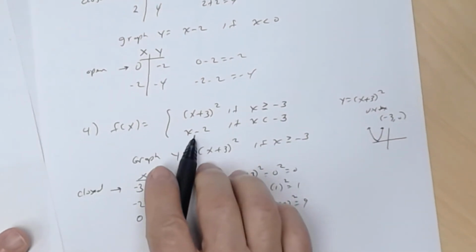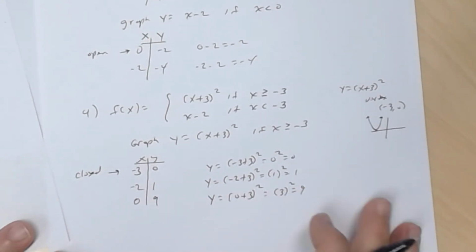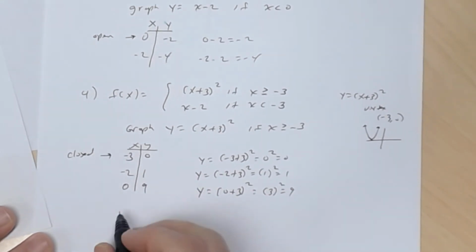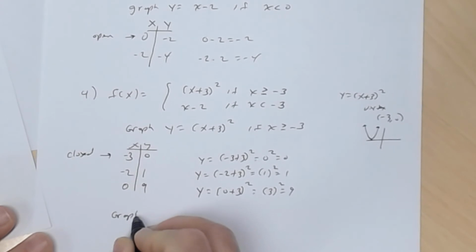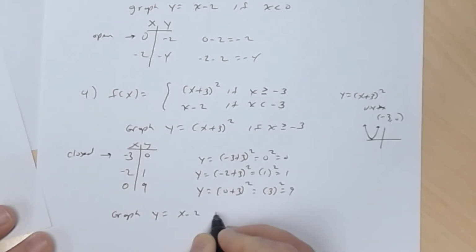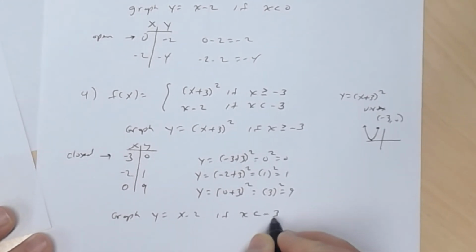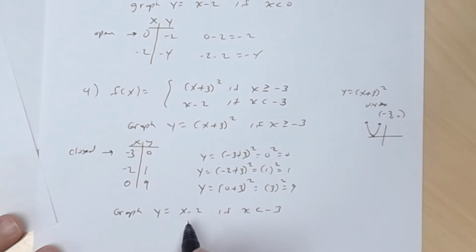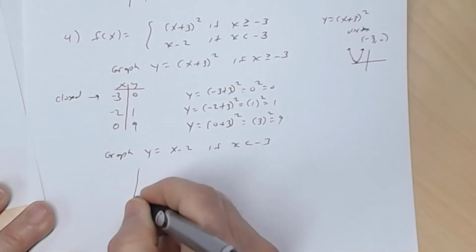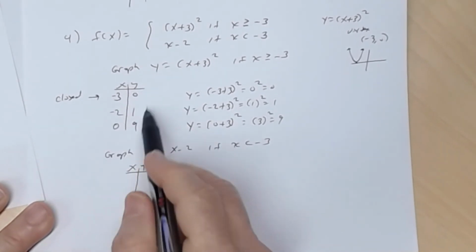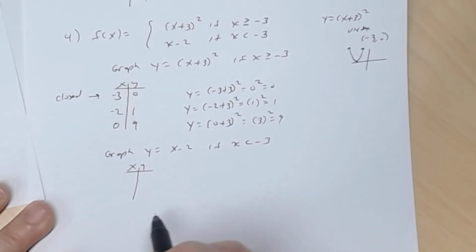So now we're going to graph y equal x minus 2 if x is less than -3. Now remember, this is linear, so this is going to be a ray. That's going to be a ray. And all I need are 2 points. See, I needed at least 3 points here, I just need 2 here.